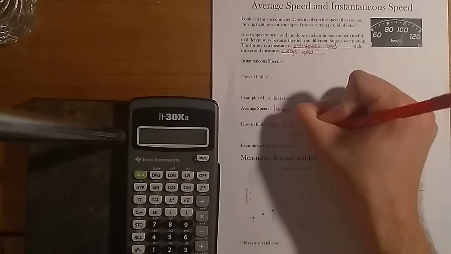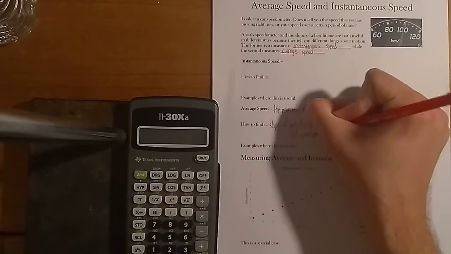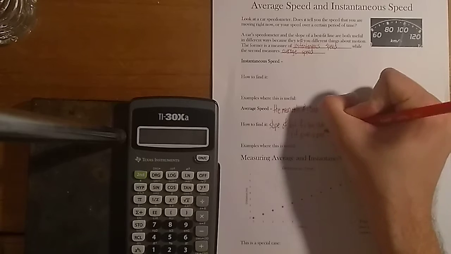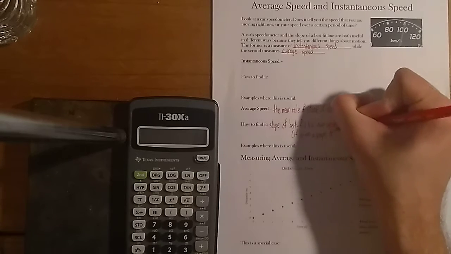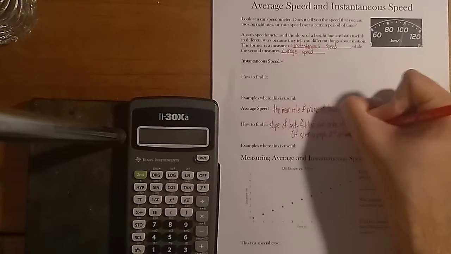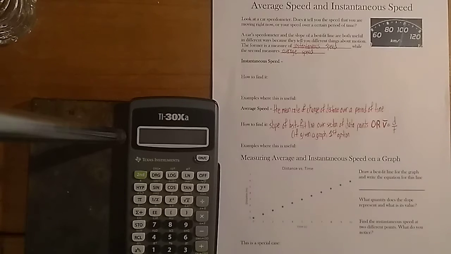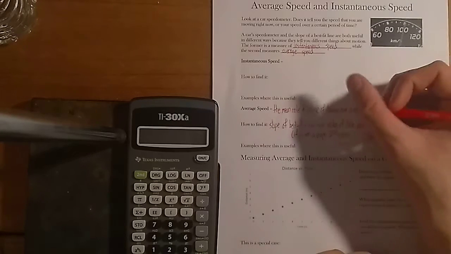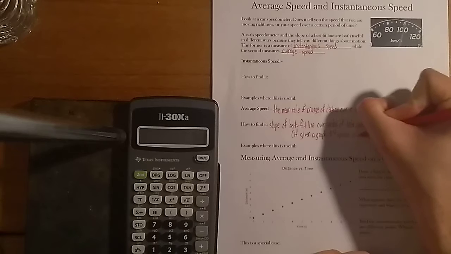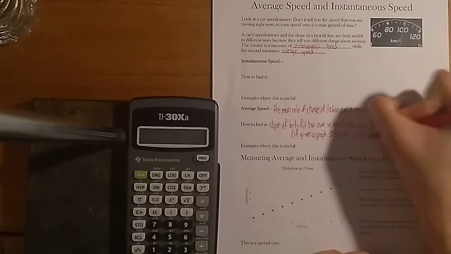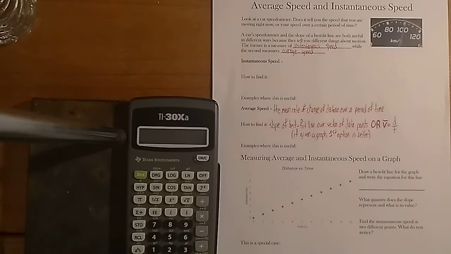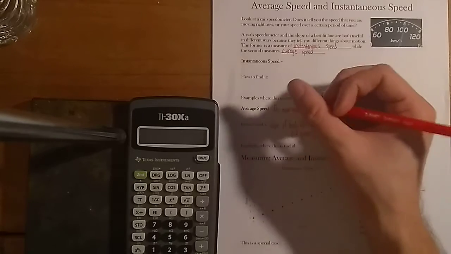However, if you're given a graph, the first option is better. If you're given a graph and you're asked to find the average speed, just use the slope of the best fit line. Okay, that's the better thing to do. If you don't have a graph, feel free to use that equation. Or make a graph of your own. Doesn't matter. Examples where this is useful, just kind of very general situations.